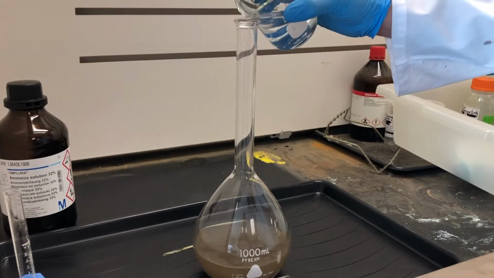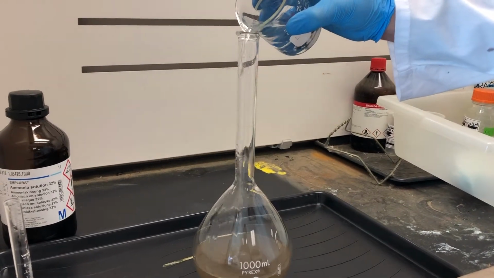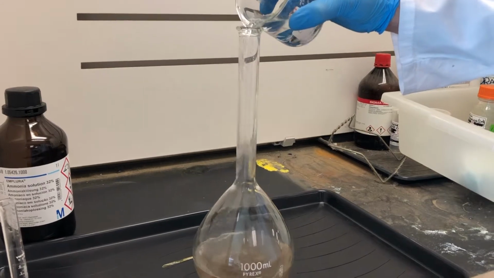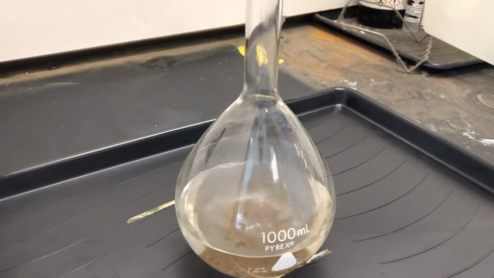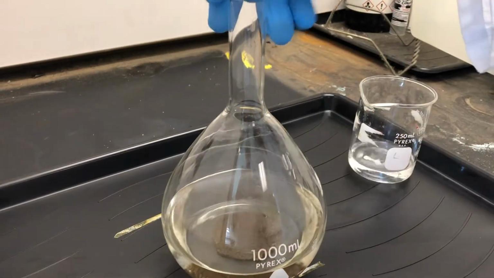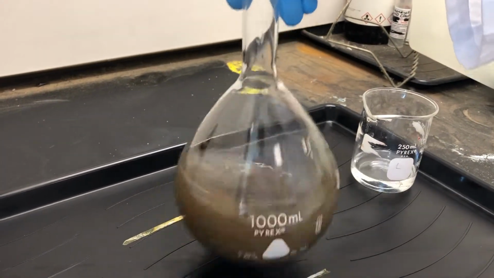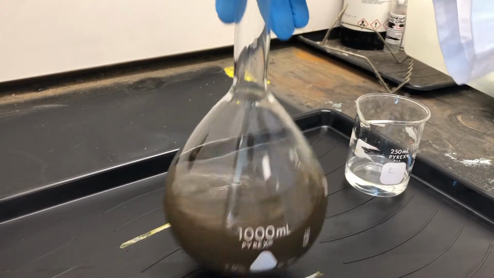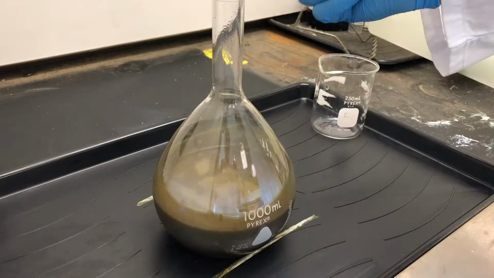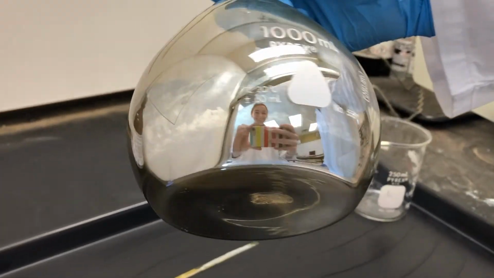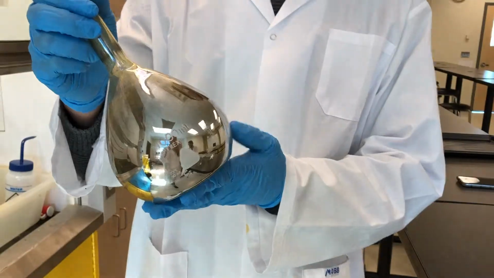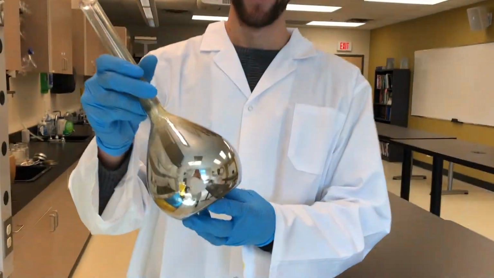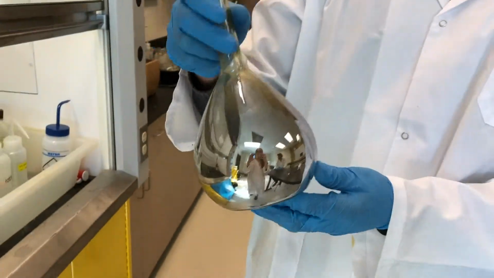and the reducing agent, glucose, is added to the solution. The solution is stirred, and as you can see, silver starts forming. After the reactions have occurred, the flask is okay to be removed from the fume hood.